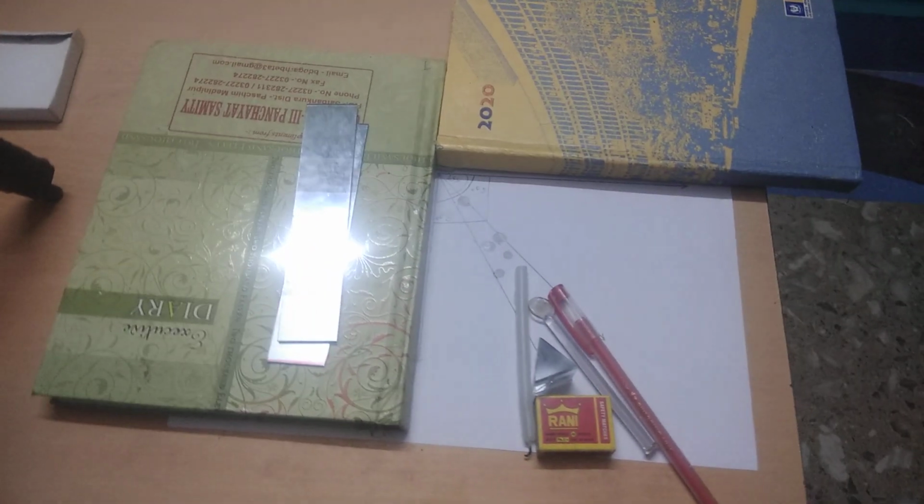Hello friends, today we shall discuss the number of images formed by two plane mirrors. For that, what you need is two plane mirrors.